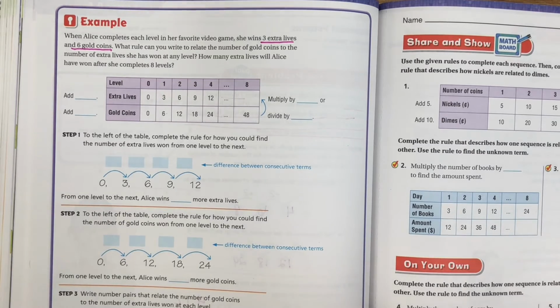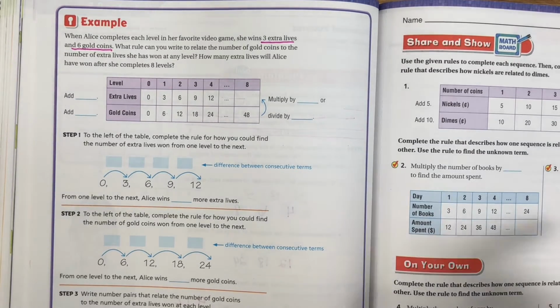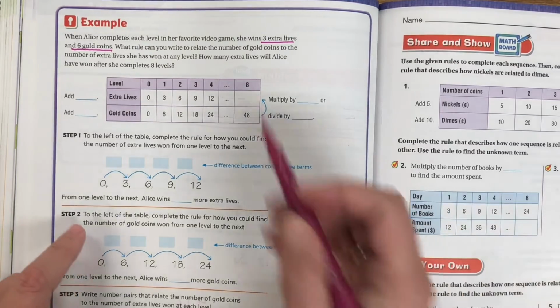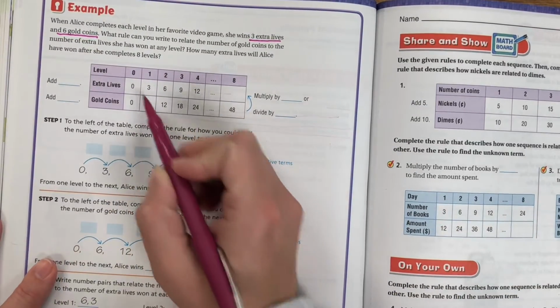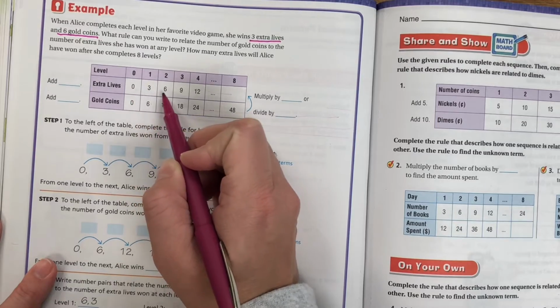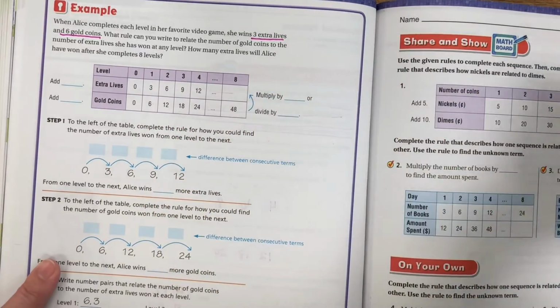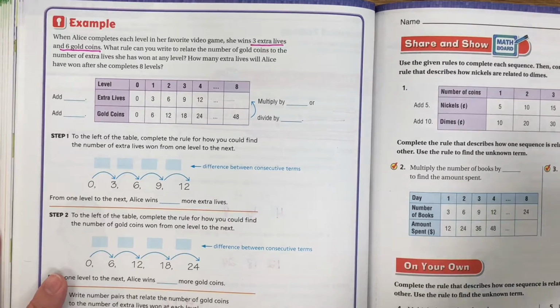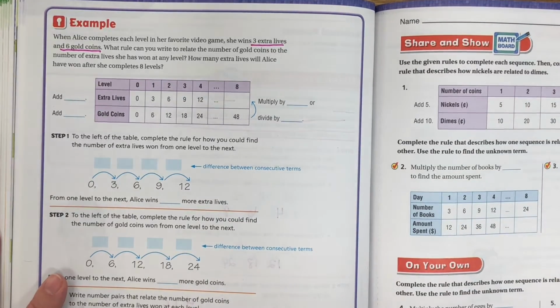So step 1 is to the left side of the table. You're going to complete the rule for how you could find out the number. So we know we're looking at extra lives up here, 0, 3, 6, 9, 12. If you know your multiplication, you know that you are multiplying or adding by 3.